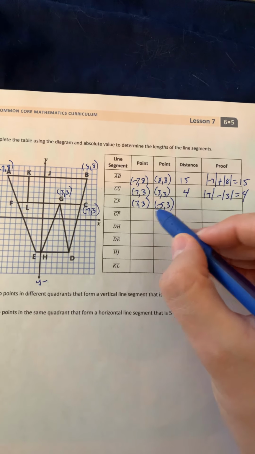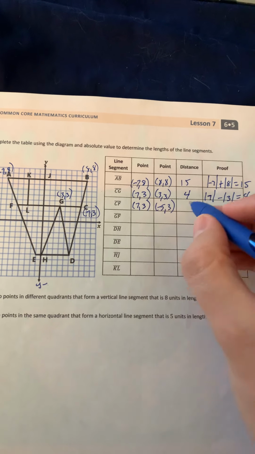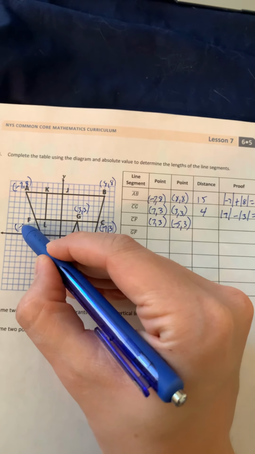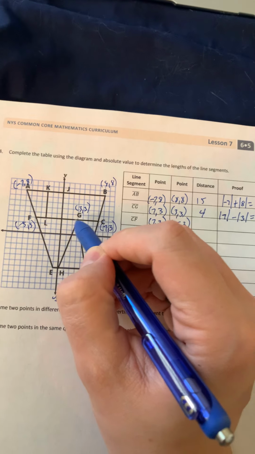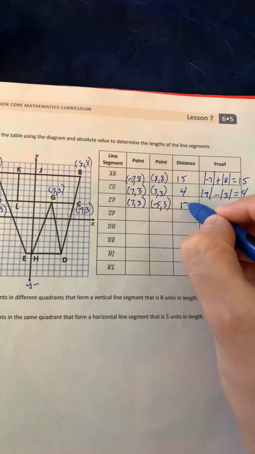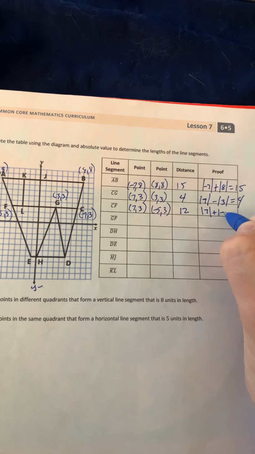And we want to find the distance between +7 and -5. So from here to here, and I forgot to label it, it's 12 spaces. If I actually count 1, 2, 3, 4, 5, 6, 7, 8, 9, 10, 11, 12. Okay, so the absolute value of 7 plus the absolute value of -5 is 12.